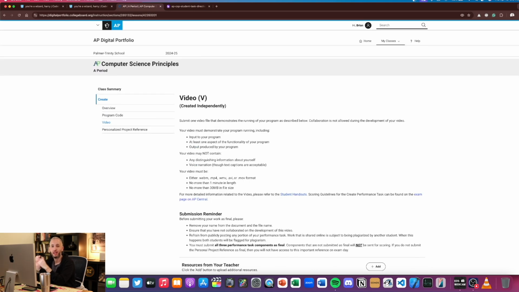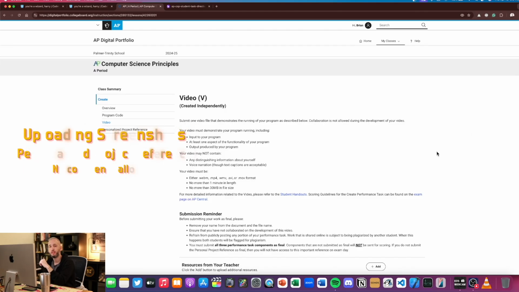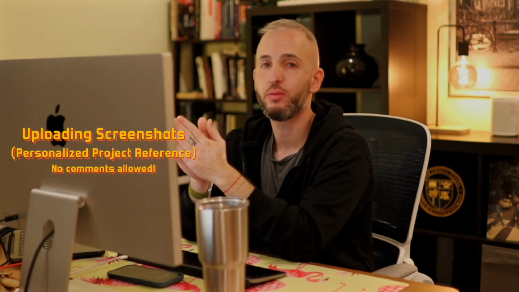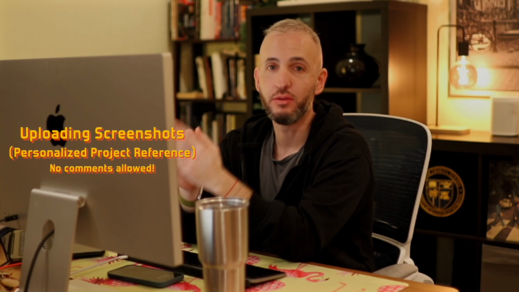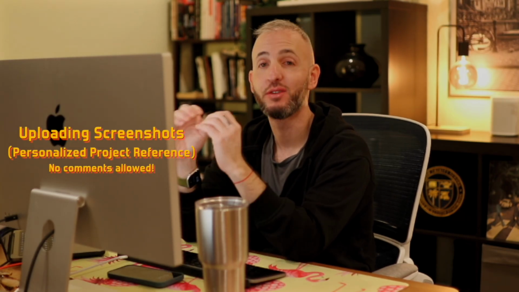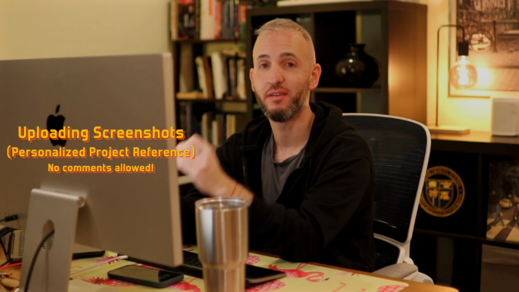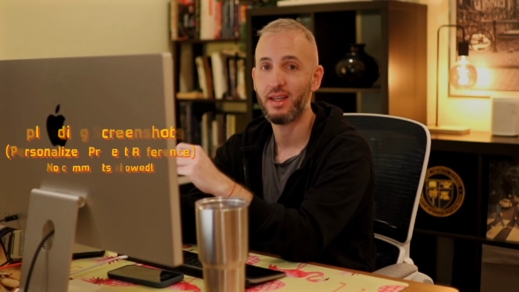Great, now let's move on to the last tab, the PPR. The PPR stands for Personalized Project Reference. This is where you're going to take screenshots of different parts of your code. On the day of the exam, your FRQ is going to be based on these screenshots. So it's super important that you get it right because you need it for the day of the exam, and you don't want to miss anything that should have been there.